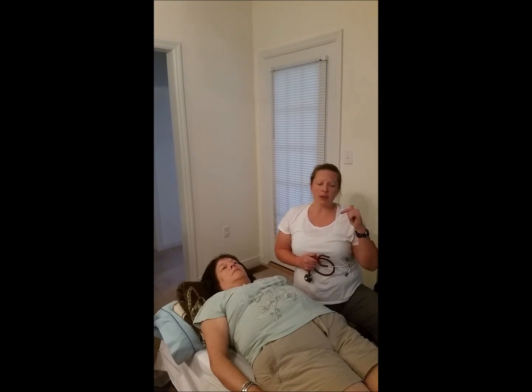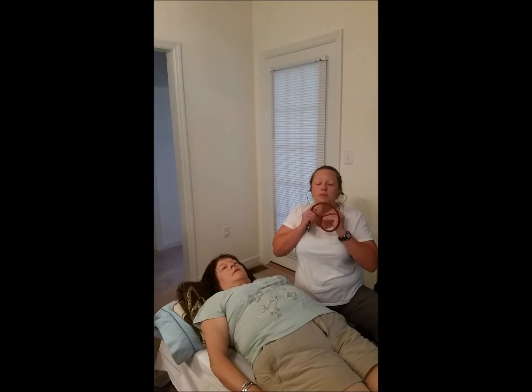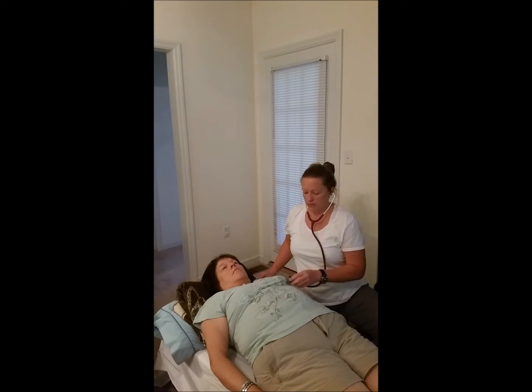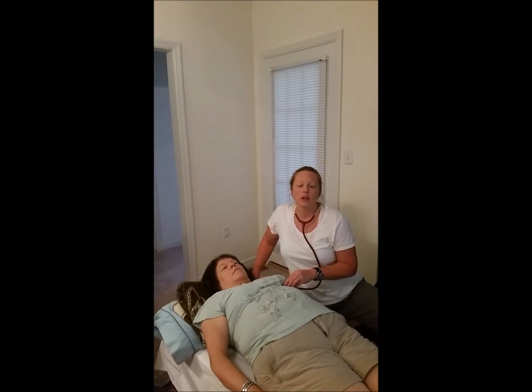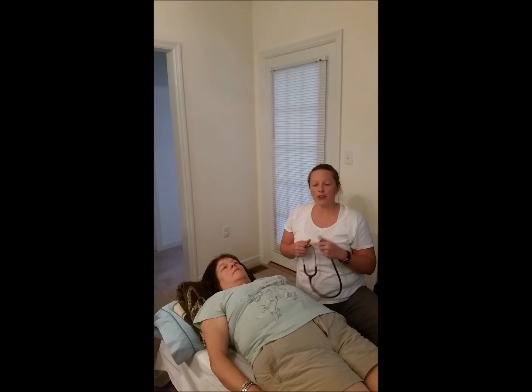S1 is the beginning of systole, so that's the lub, and that's the loudest at the apex. And I'll listen with the diaphragm to the S1, and then S2 is loudest at the base, and that is the dup of the lub dup. S1. And it is louder than S2, and at the base is the dup. Okay, I'll listen to all four areas with the diaphragm.